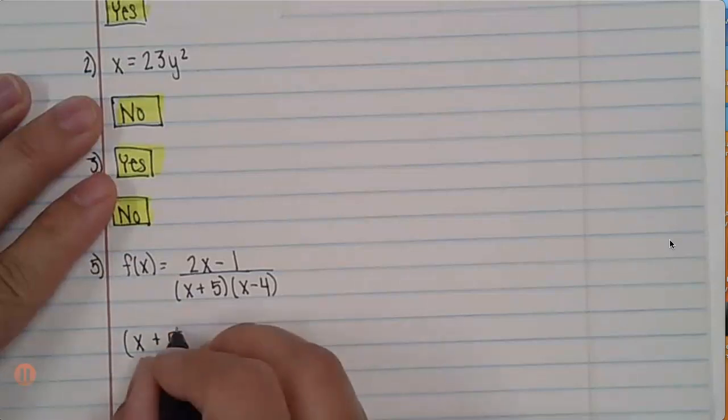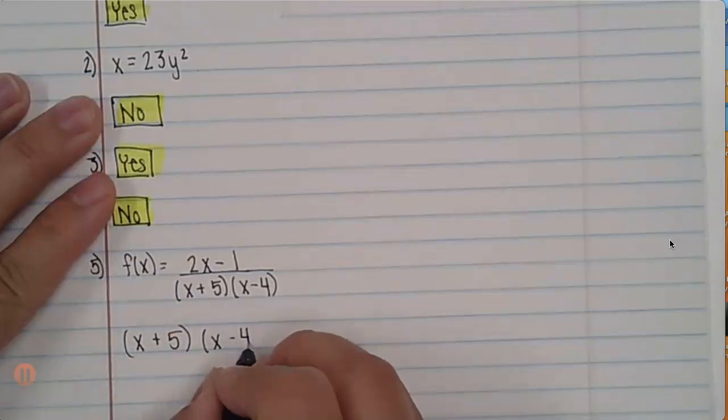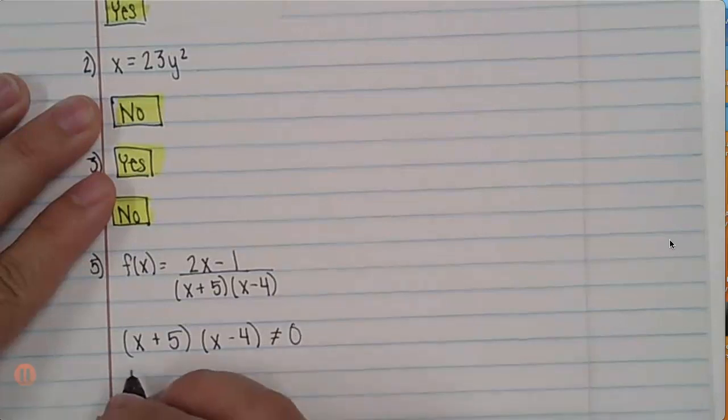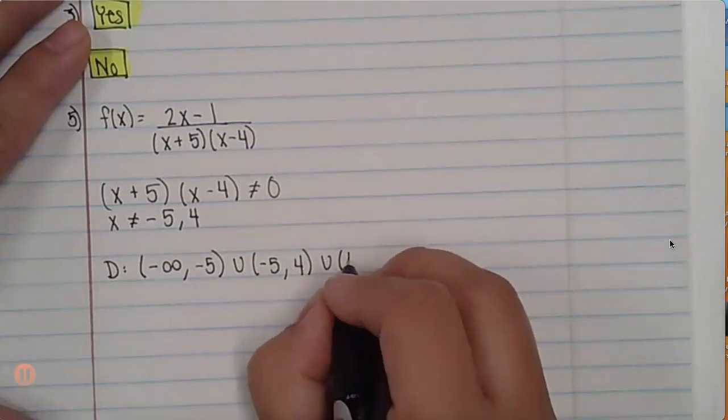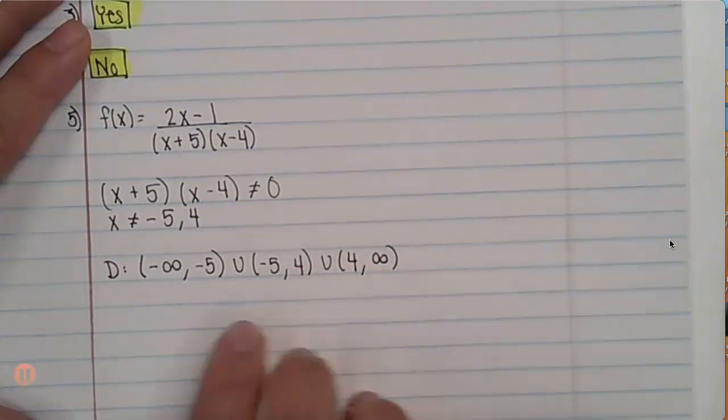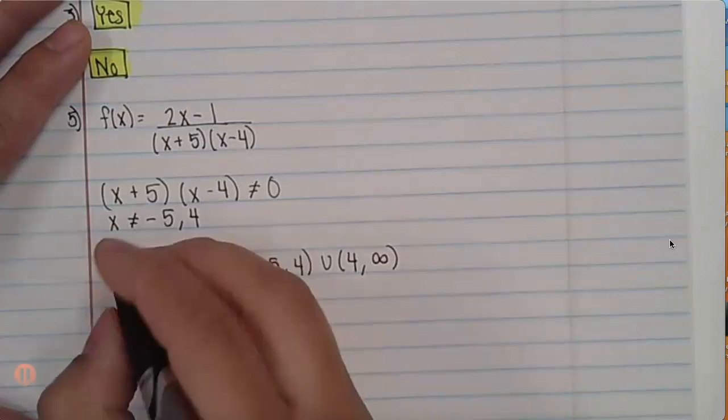So x cannot equal negative 5 or positive 4. Which means the domain is negative infinity to negative 5, not including negative 5, negative 5 to 4, and 4 to infinity. Basically everything except negative 5 and positive 4.